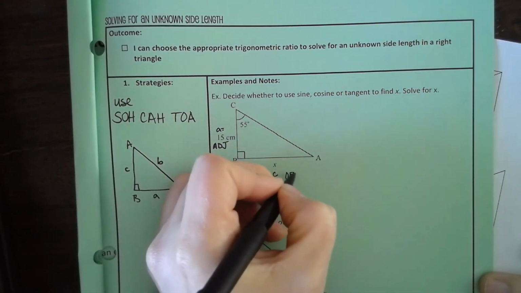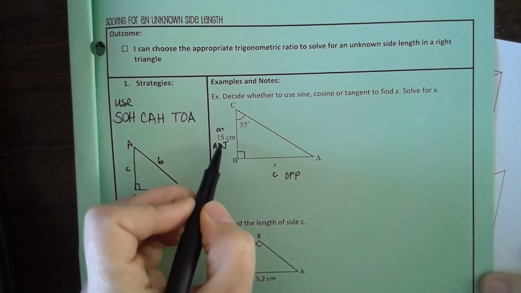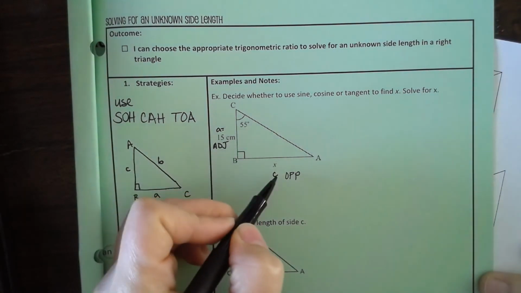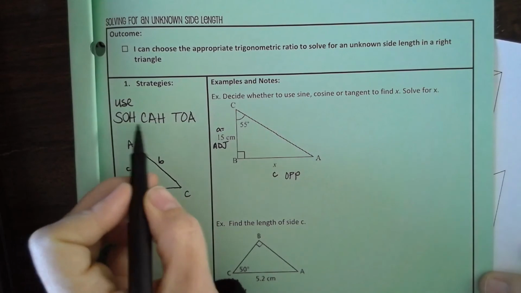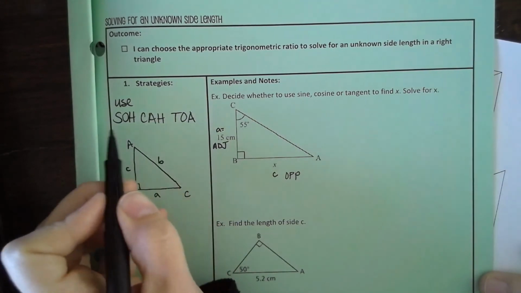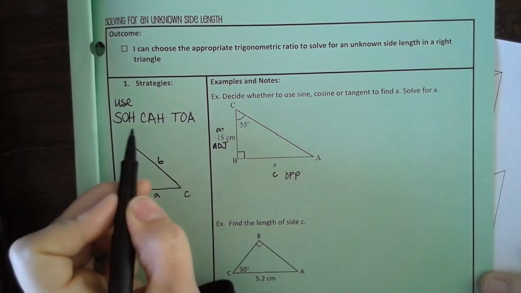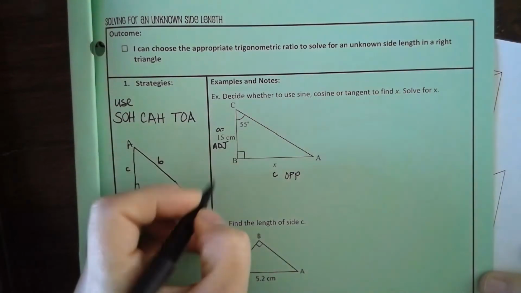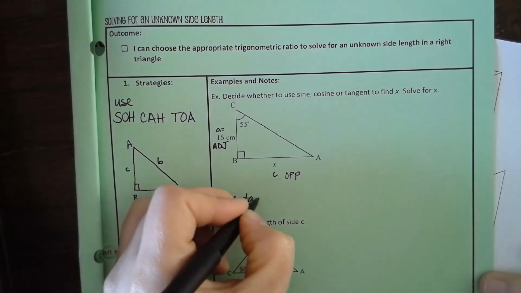So relative to this 55, when we have the adjacent and the opposite, which of these three ratios is involved? Which one has the opposite and the adjacent in it? Oh, that's tan. We're going to use tan.